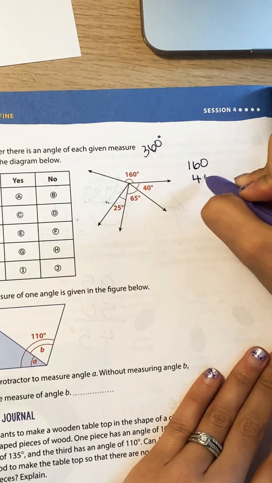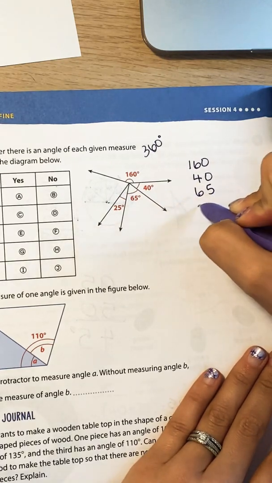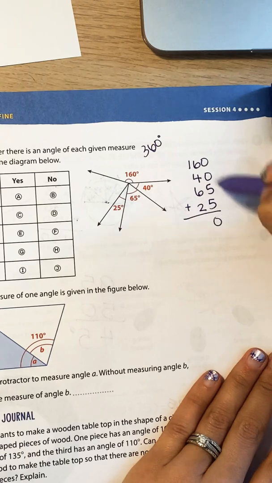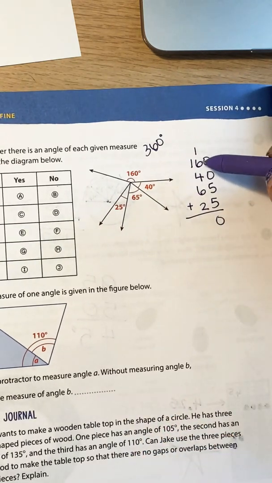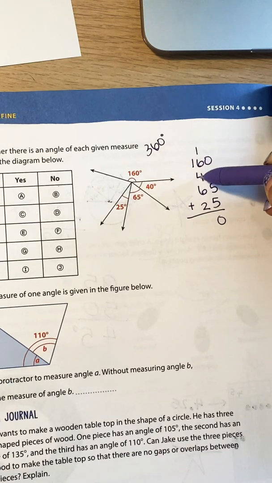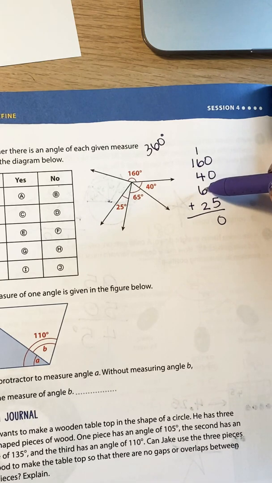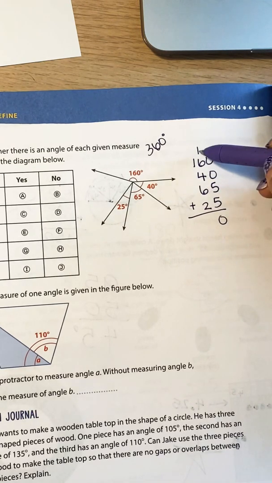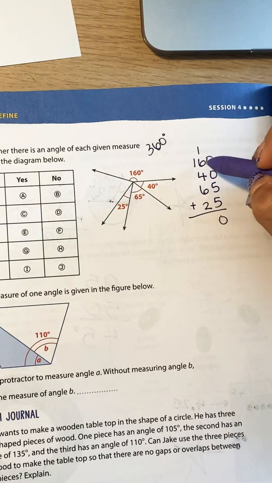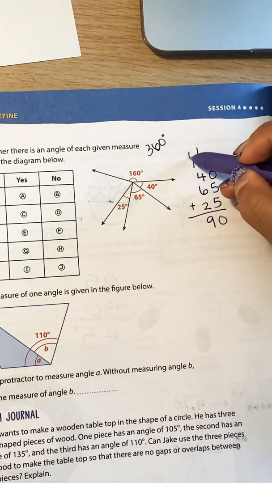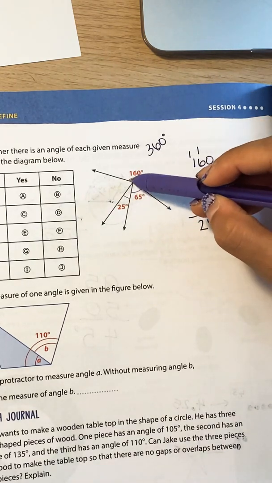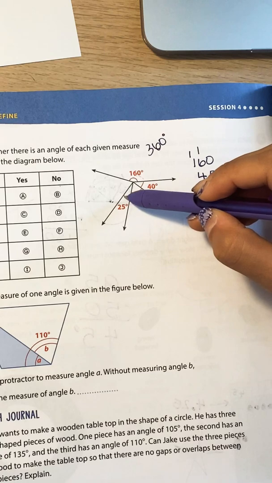160, 40, 65, 25. Okay, so 0 plus 0 plus 5 plus 5 is 10. Now there's so many of them, so you should use your fingers or group them. Right here I see a 10, so I'm gonna do 6 plus 4 is 10, plus 6 is 16, plus 2 more is 18, plus 1 is 19. Carry the 1. Regroup. 1 plus 1 is 2. So this 160, 40, 65, 25 is 290.